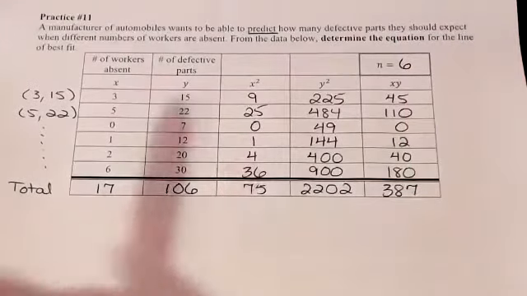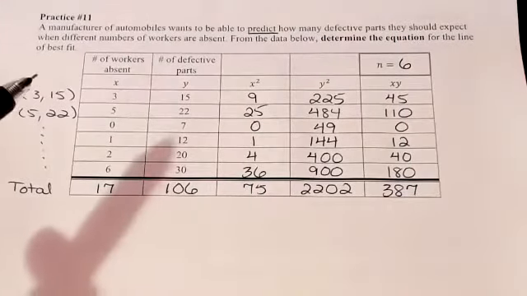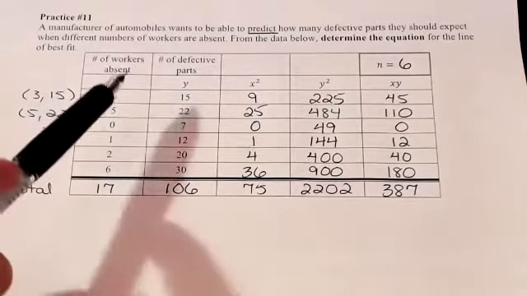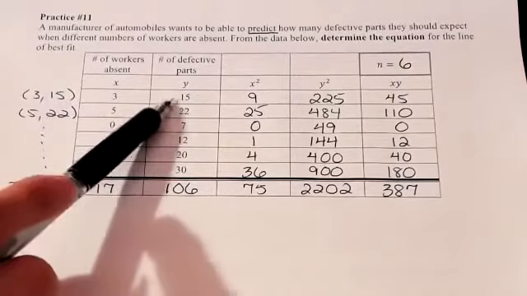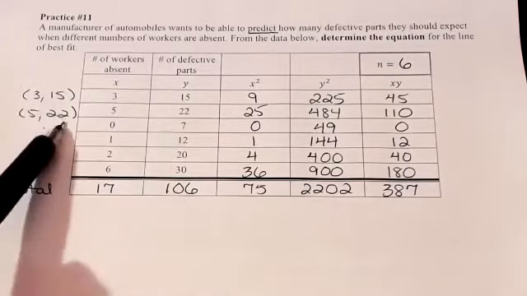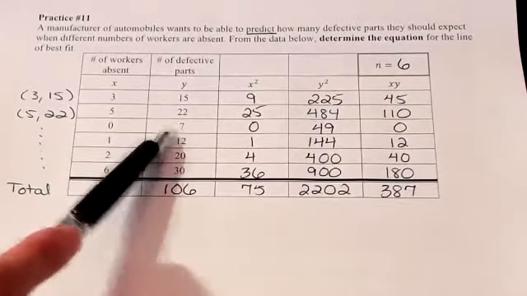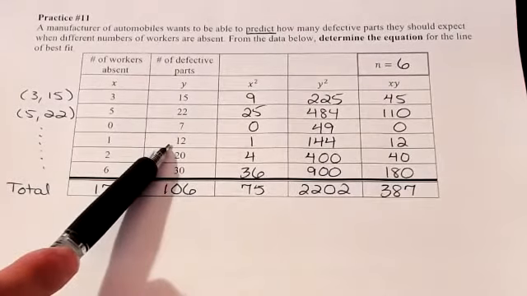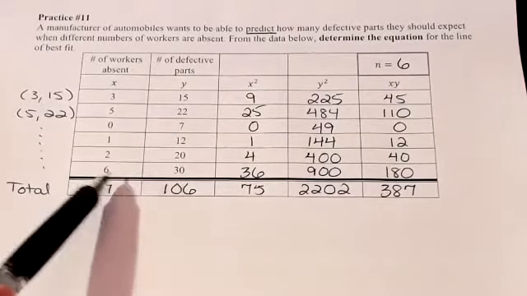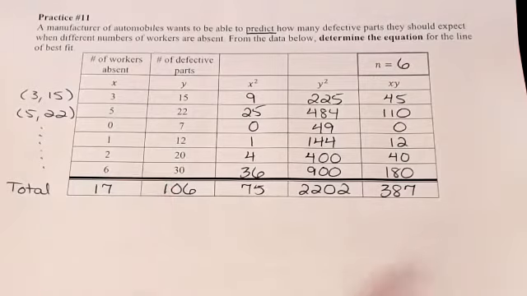If that is kind of a weird idea to think about, then I want you to consider ordered pairs, right? We have our first point, which is 3, 15. Your second point, which is 5, 22. You have your third point, your fourth point, your fifth point, and your sixth point, 6, 30.